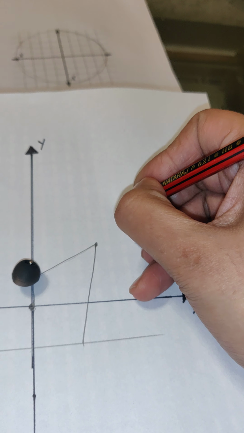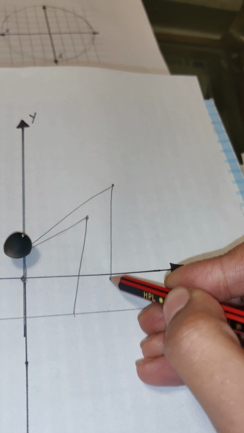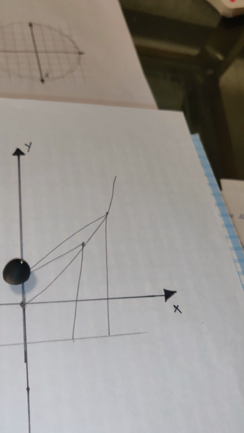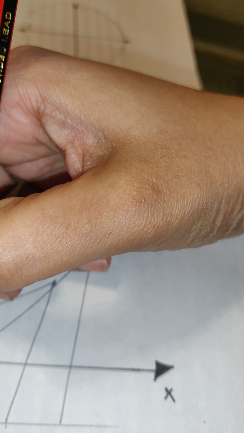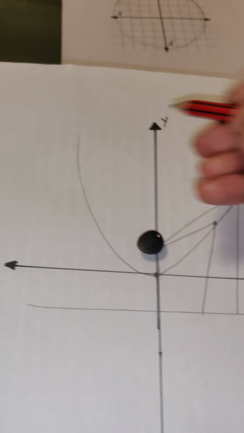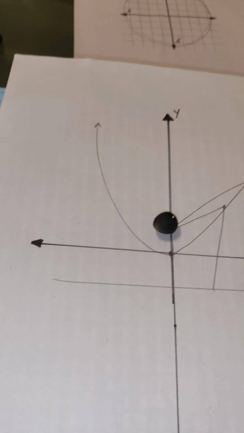Again, if I take another point here, the distance from this point and this line is always the same. Like this, I'll get a set of points this side, and a set of points this side. So I'm going to get a parabola, right? So this will be a parabola. So this was about the parabola.